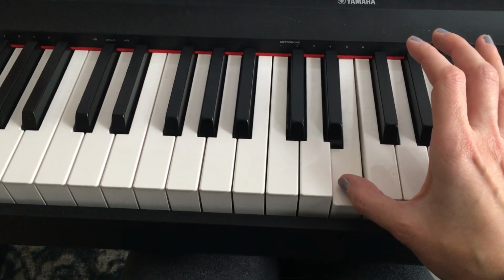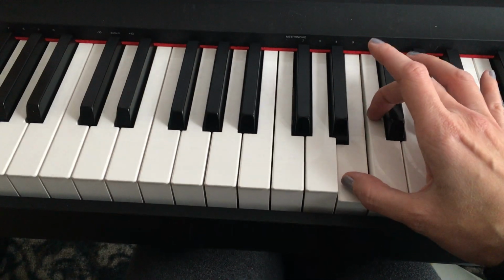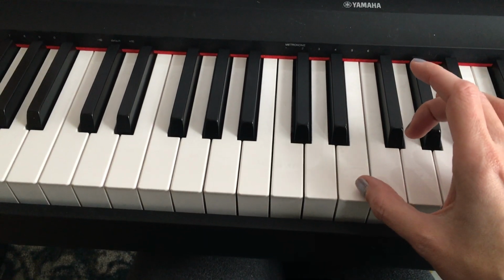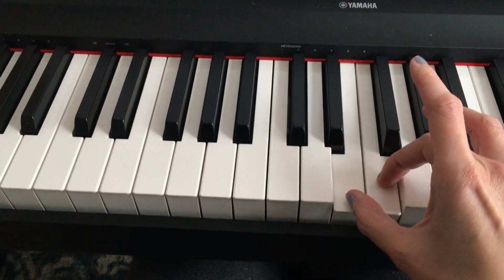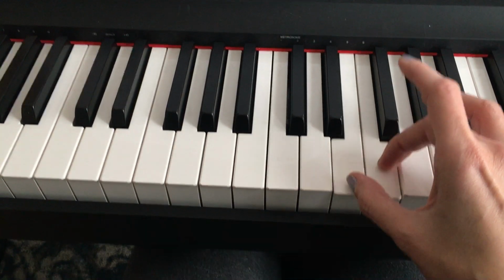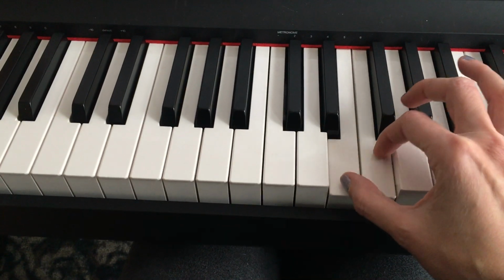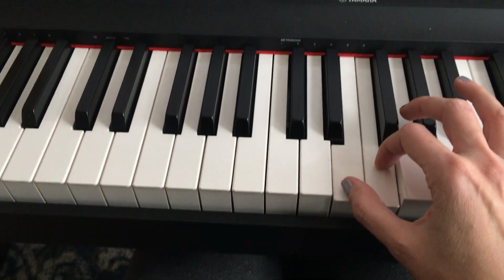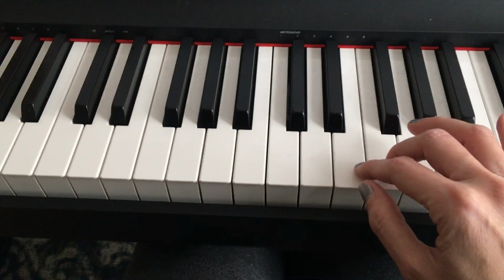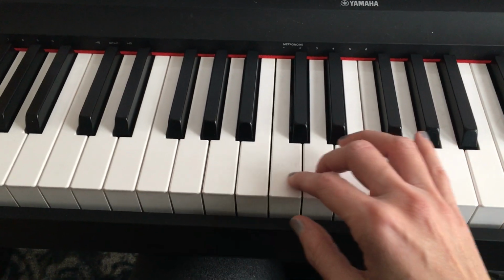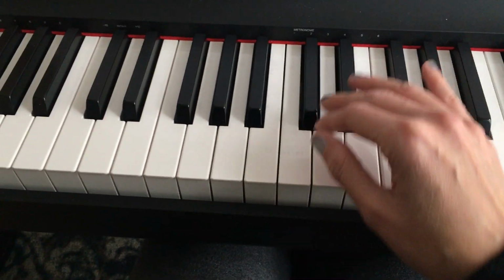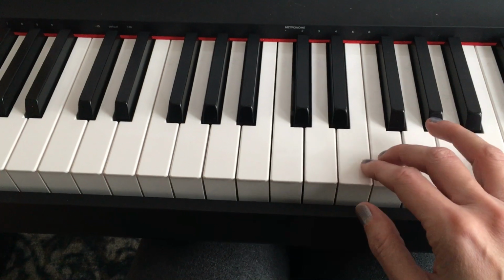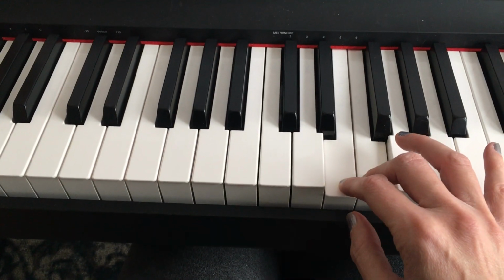But look what happens between E and F. There's no black key between E and F. So the half step will be actually that. Okay? We still call it a half step right here. Between E and F, it's a half step. So that's one spot you need to be careful about. Most of the other notes, they have black keys in between. Here we don't have, so that's actually directly a half step happens here.